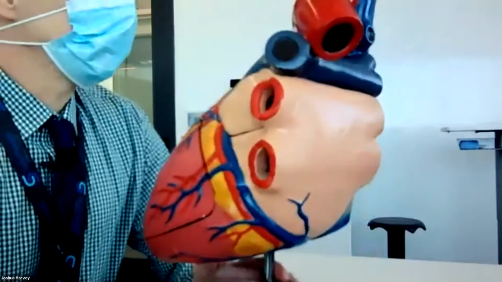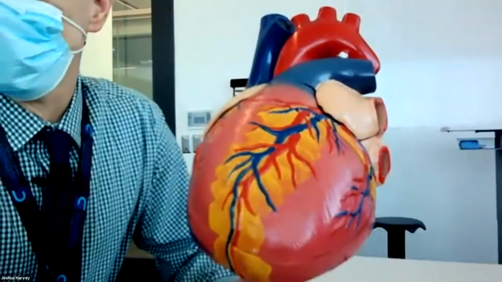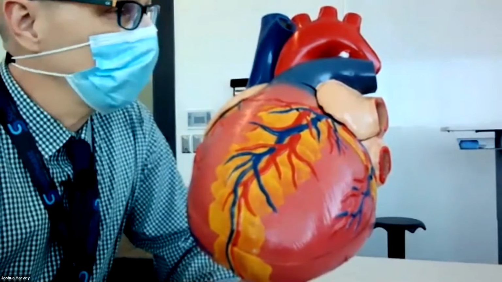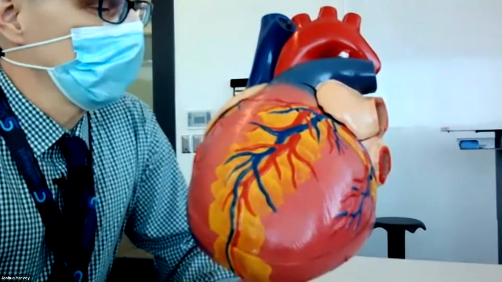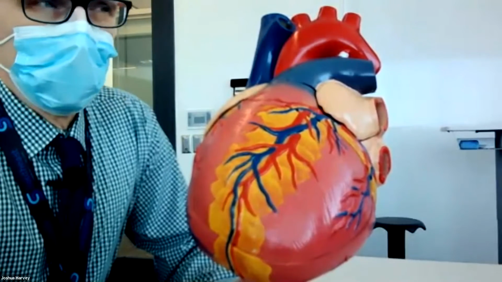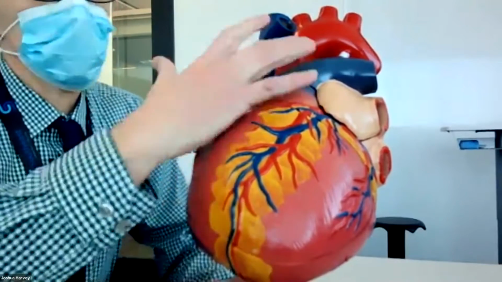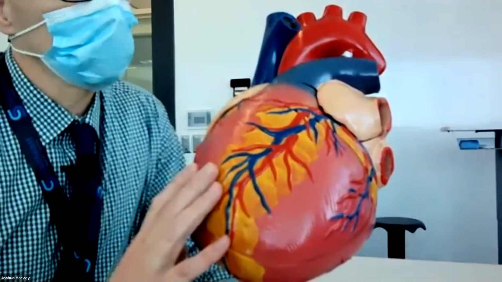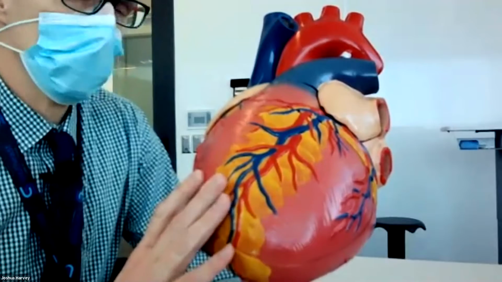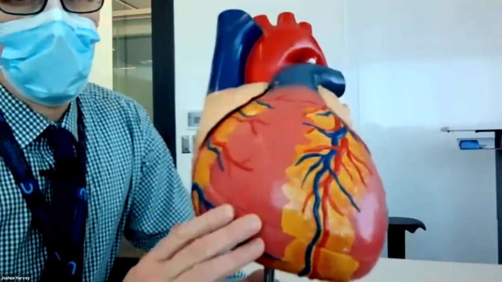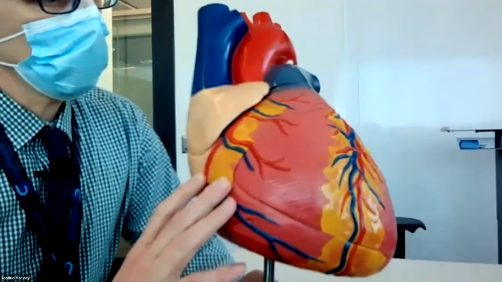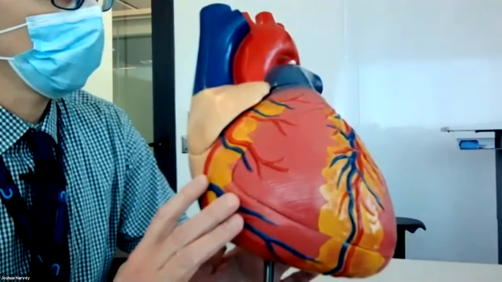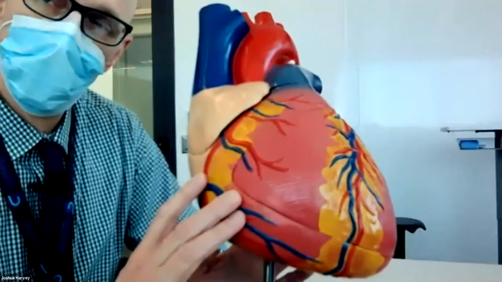All right, so basic anatomy and physiology, I think, is the best place to start when we're trying to figure out how the heart works. Anatomy just means the structure of the heart, and physiology means the function. How does it work? So let's talk about the structure and function of the heart. Specifically, how does blood flow through the heart?